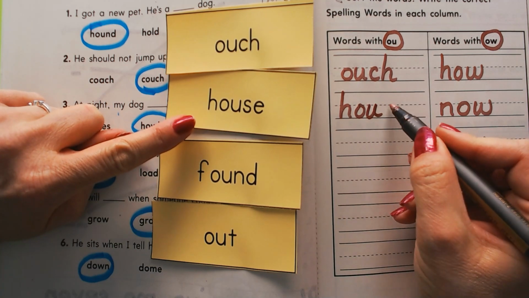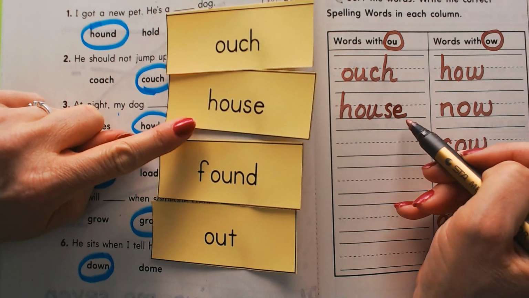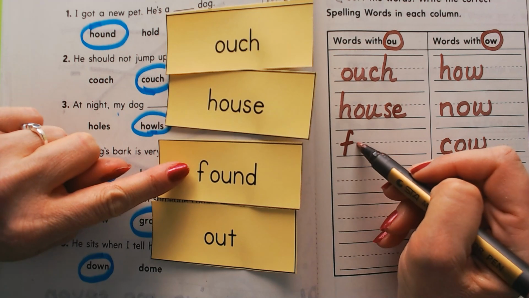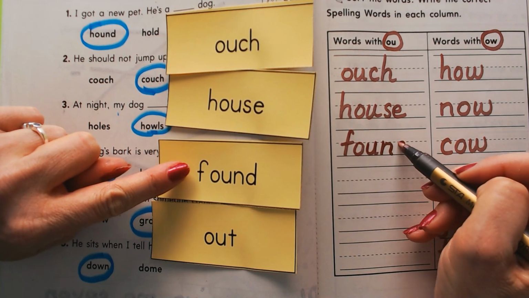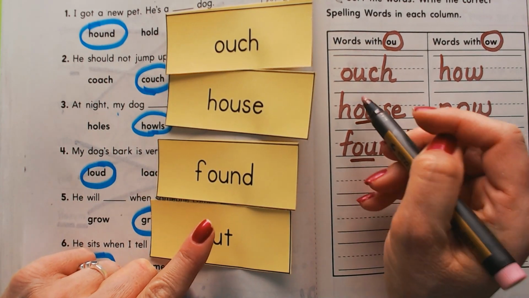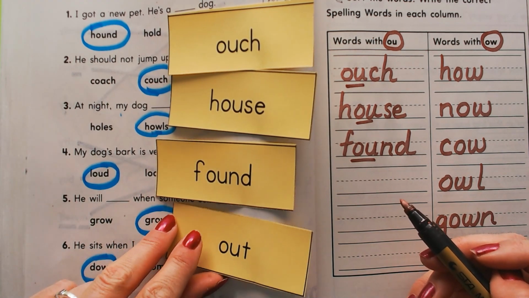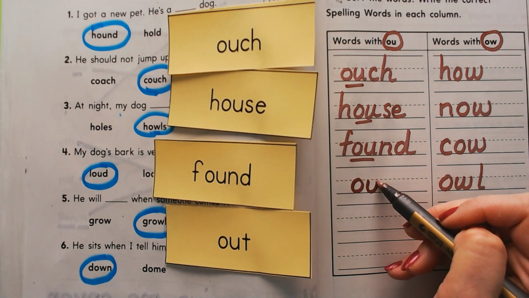House. Found. Ow. It used the OU. All of these use the OU. And then finally, out. Oops, that's falling. Out.